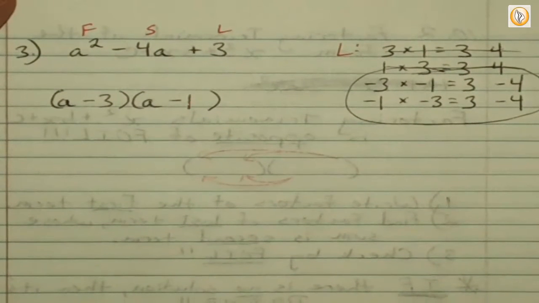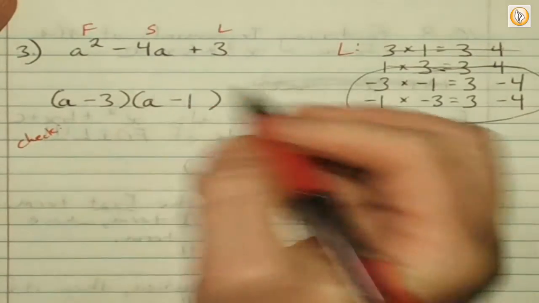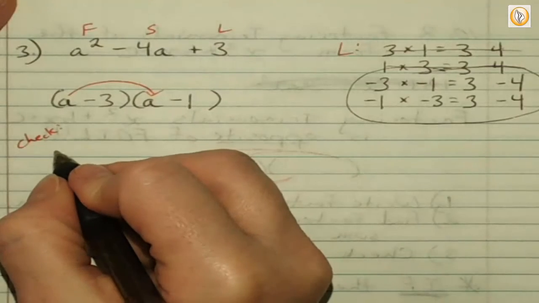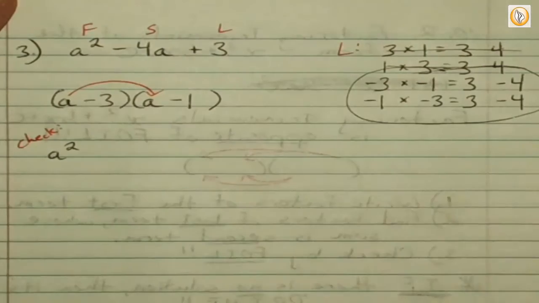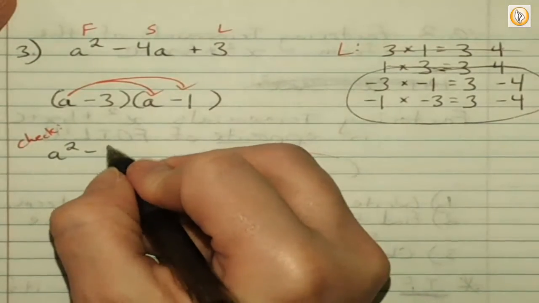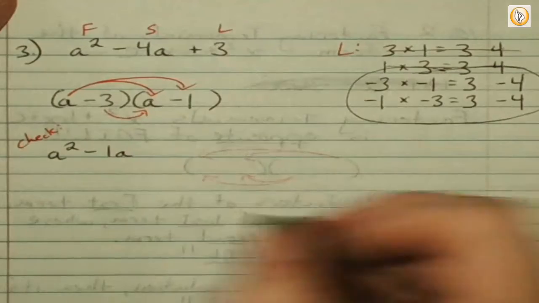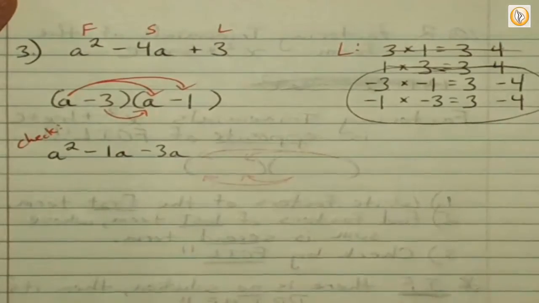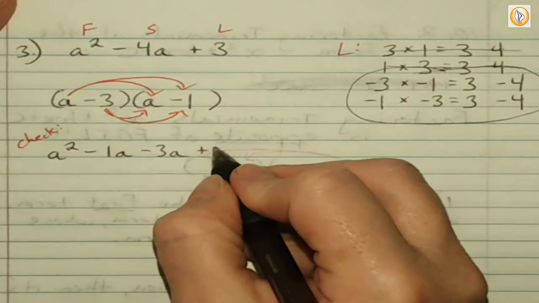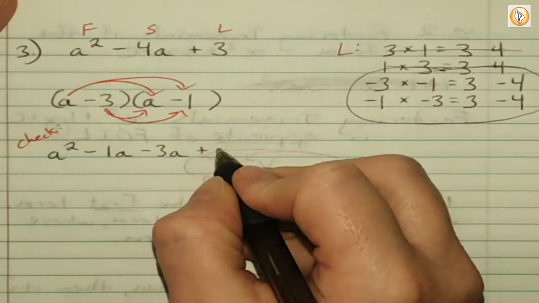So then all we need to do is check now. So I do my FOIL. A times A is a squared. A times -1. -3 times A. And then -3 times -1, that's 3.